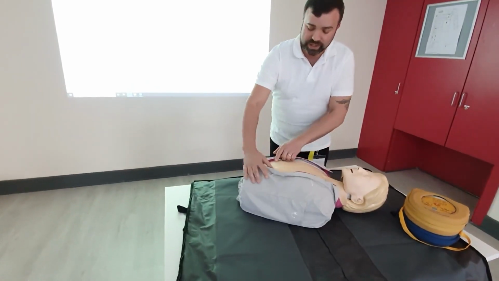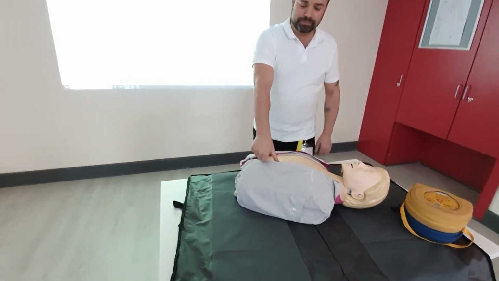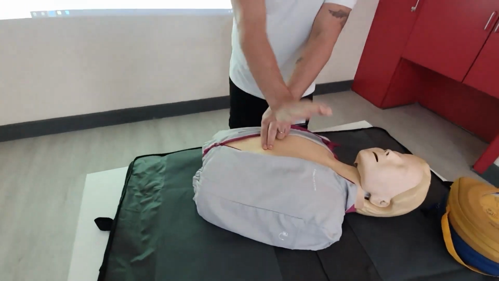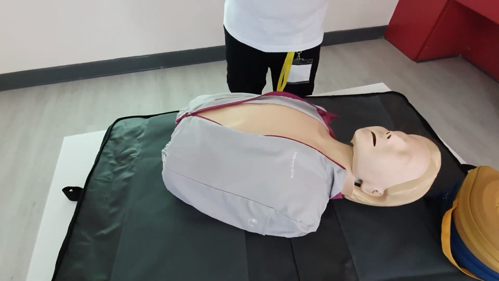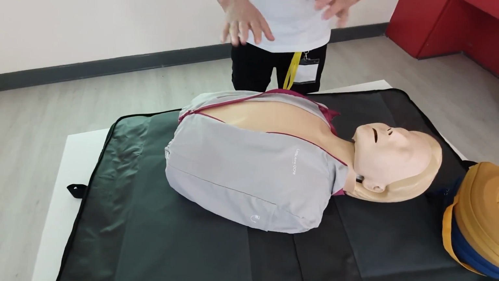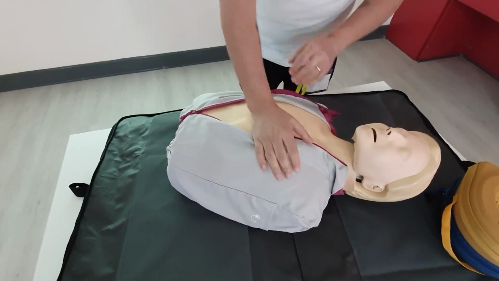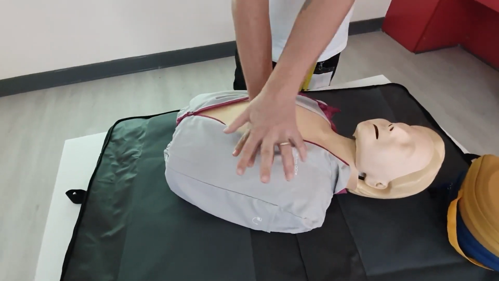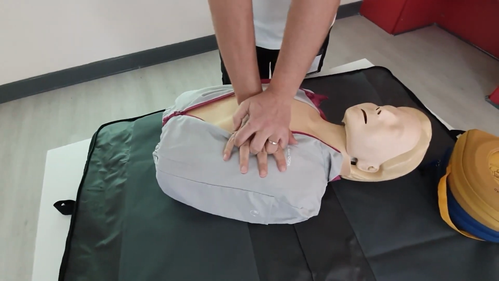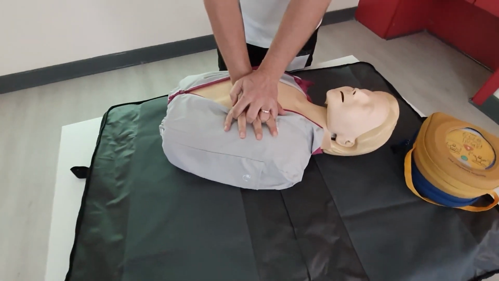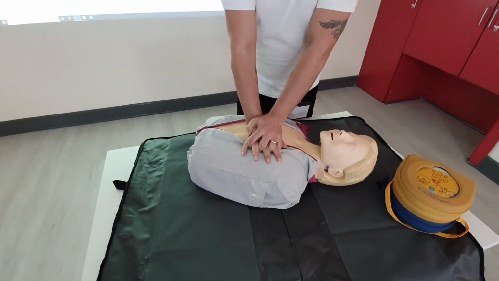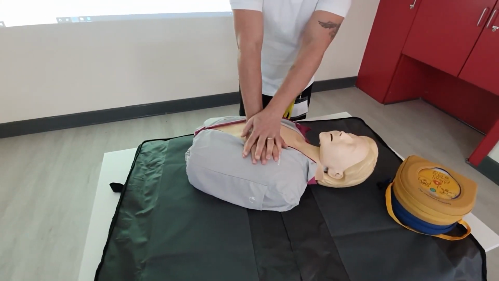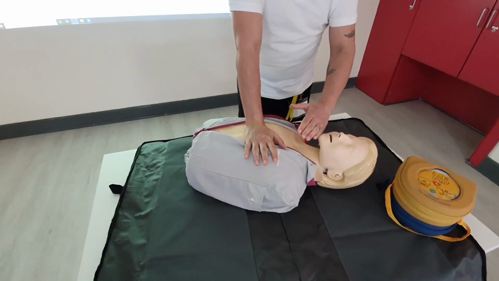So we need to find the bottom of the sternum, and we place 2 fingers and then our marker. Now, that's the best place. The reality is, don't waste time, just go for the centre of the chest. So again, we can go centre of the chest. We're going to lock our hands, we're going to lock our arms, and if you hear that click, that's the depth in which I need to go. Now I need to do 30 chest compressions and 2 rescue breaths.